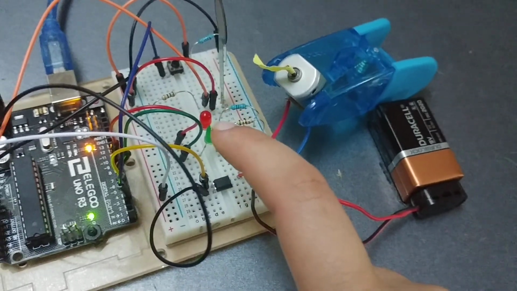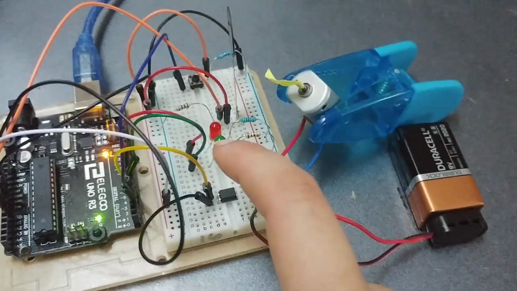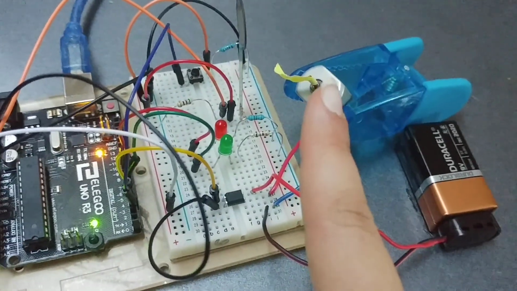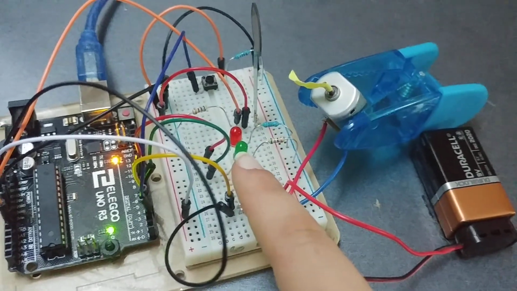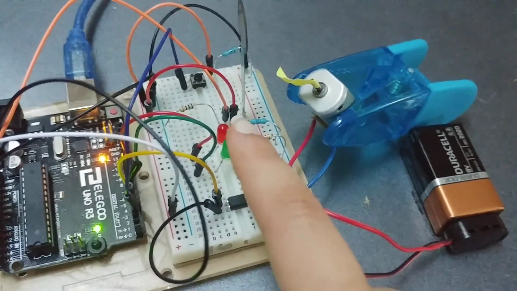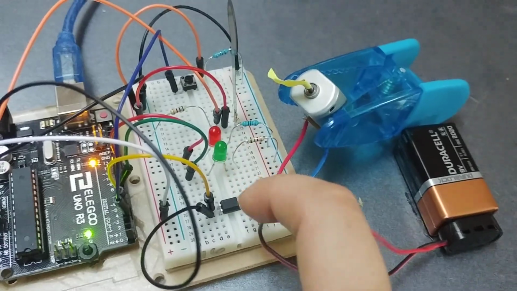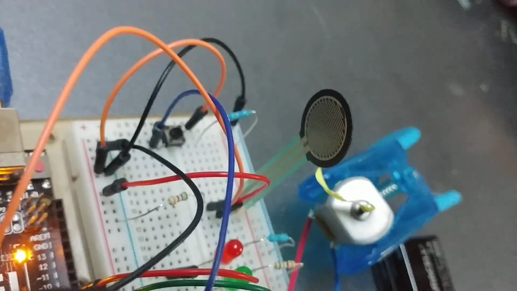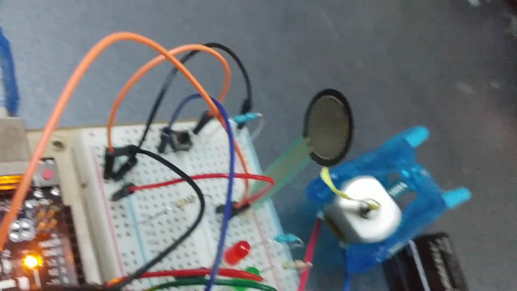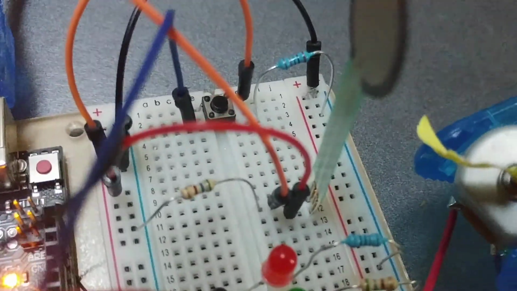I have the 2 LEDs that represent what's going on, so as functions are happening to the product, the green light turns on. When the conveyor belt is on, the red light turns on. And here I have the pressure sensor hooked up, and there is my button. So let's see how this works.